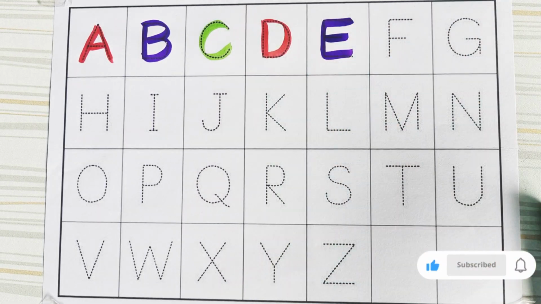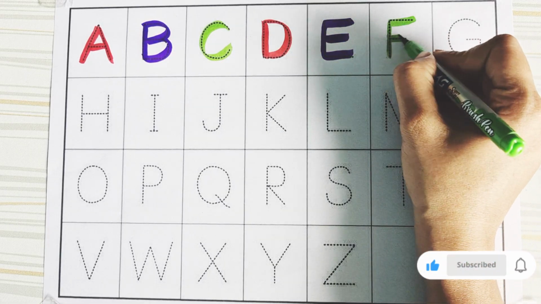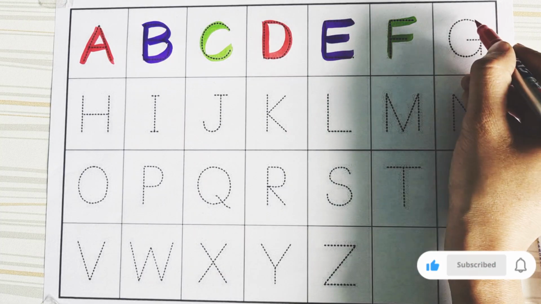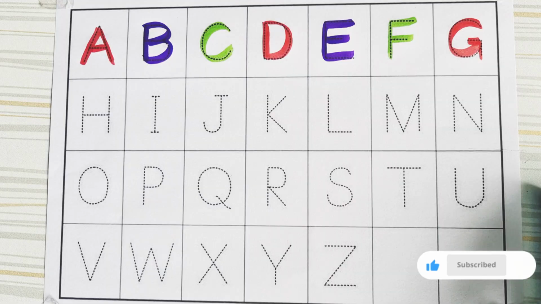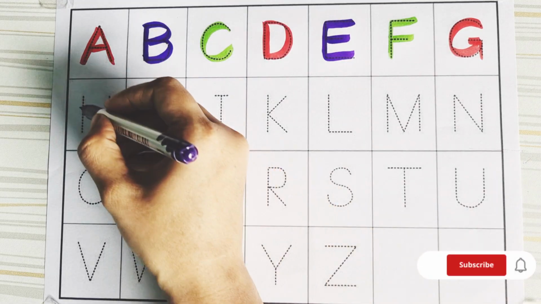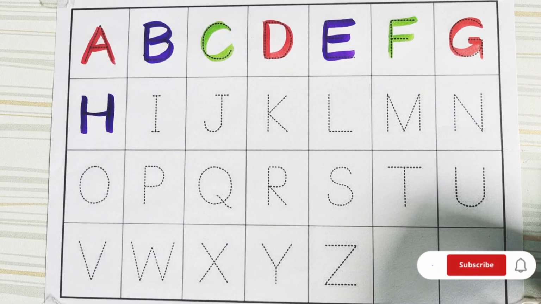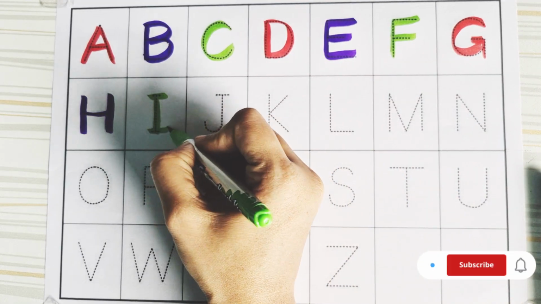E for elephant. F for fan. G for goat. H for horse. I for ice cream.